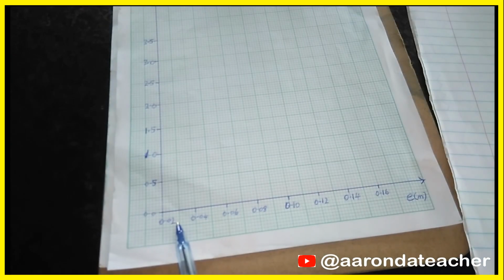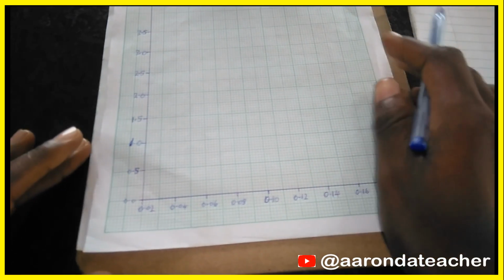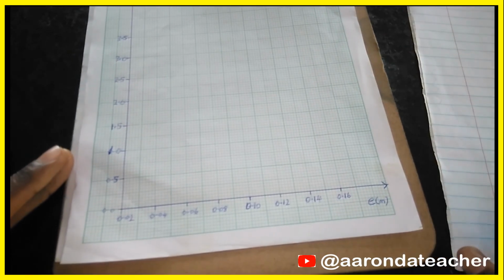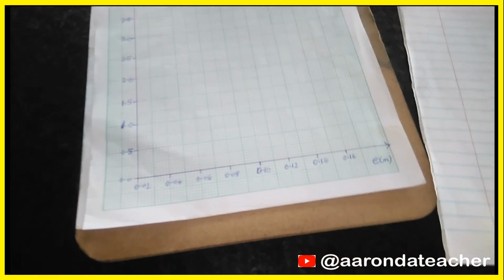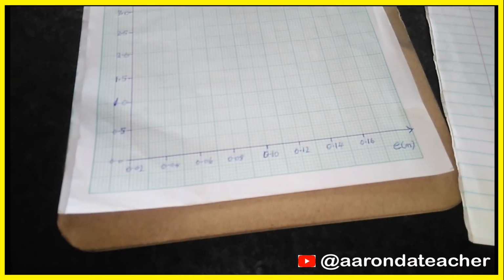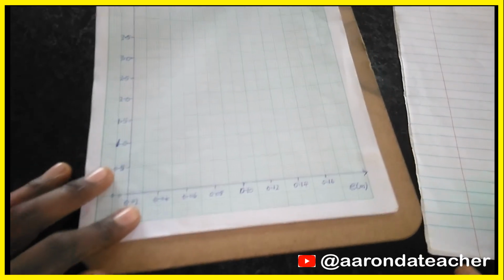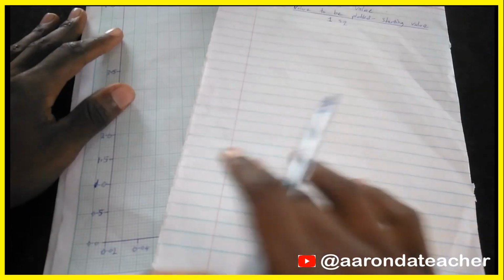Looking at the horizontal axis, our scale is 0.02.